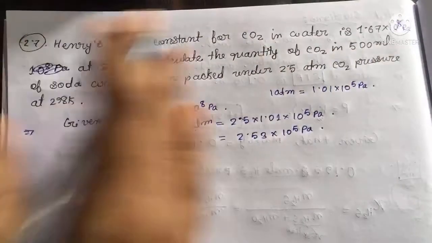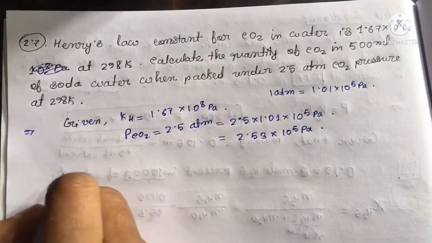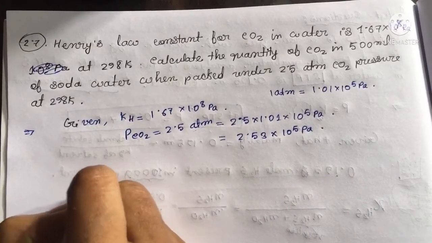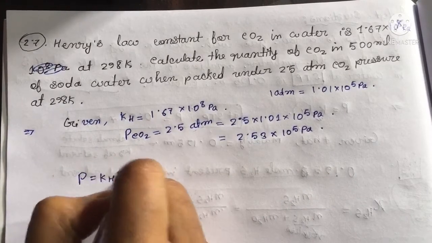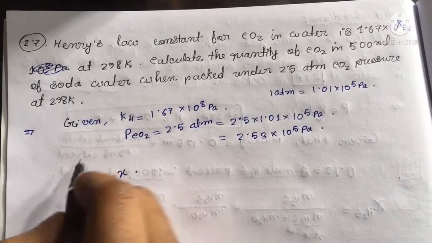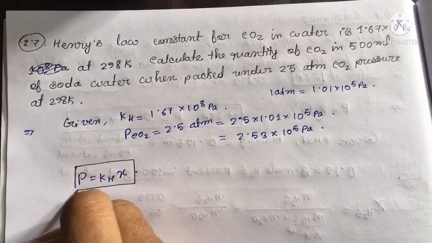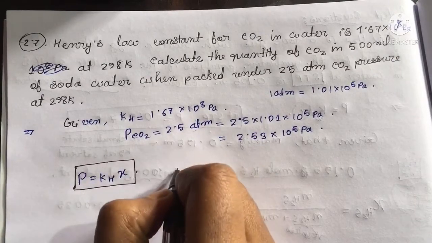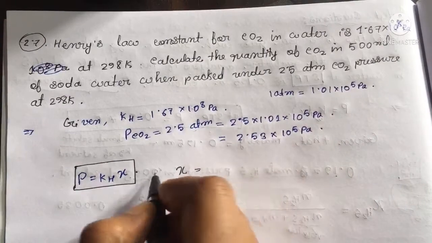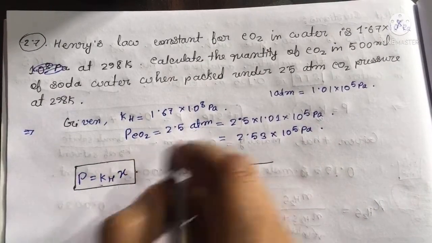Again, we know that the Henry equation is p equal kH x. We know kH, we know p, and now we have to calculate x. So x equals p divided by kH.